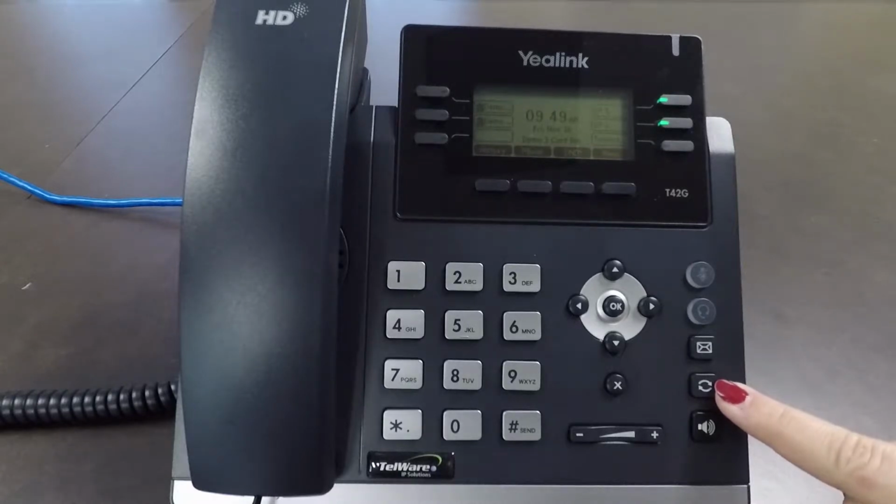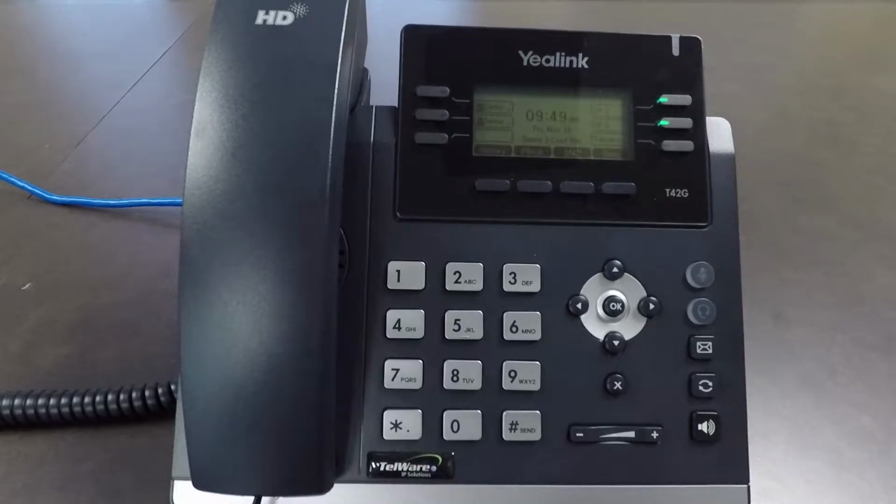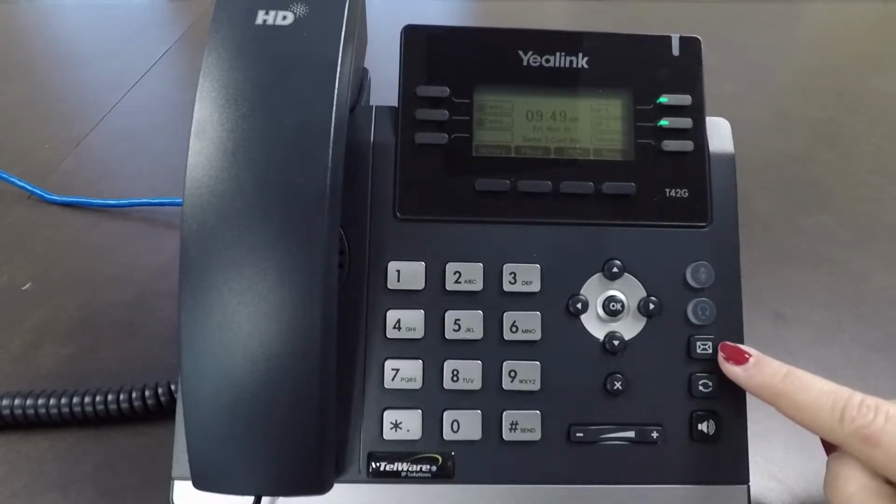If you want to do an automatic redial of the last person you called, simply press the redial button twice. Above the redial button is a white envelope. This is your message button and how you will access your voicemail.